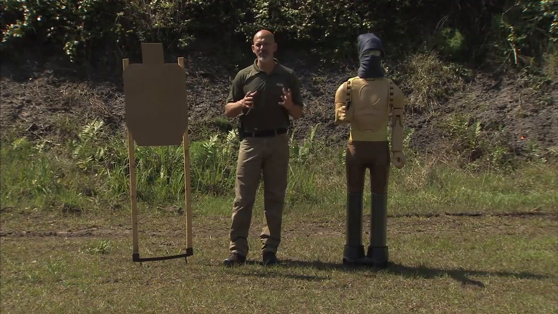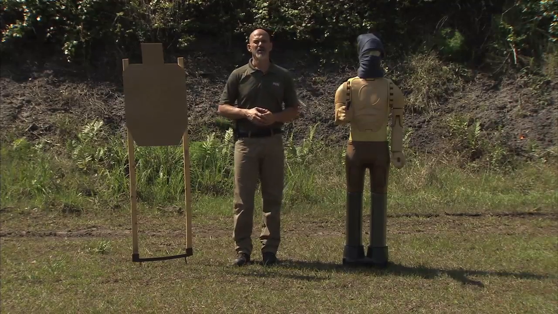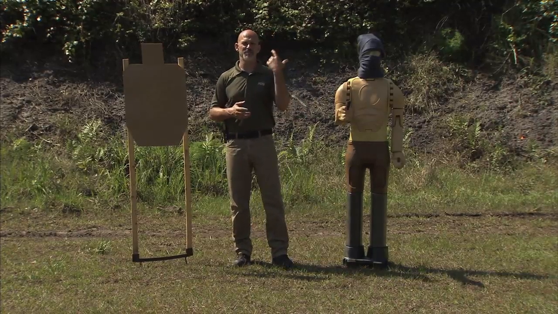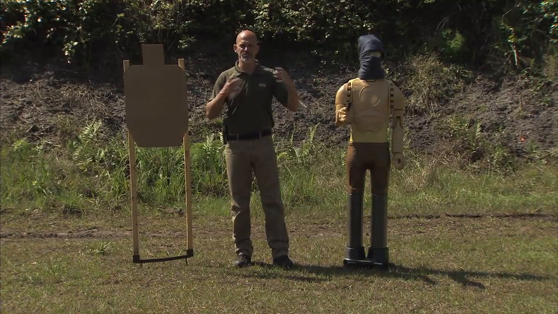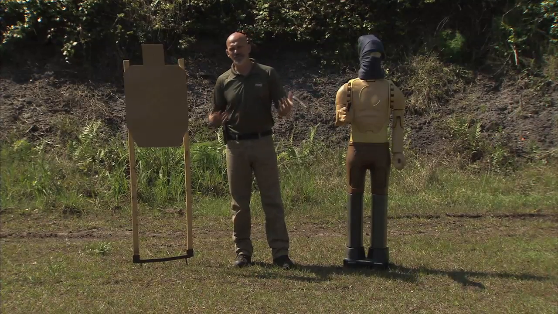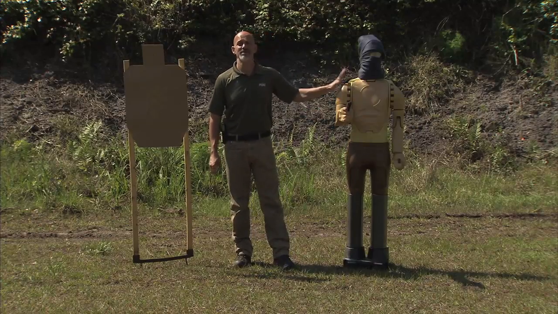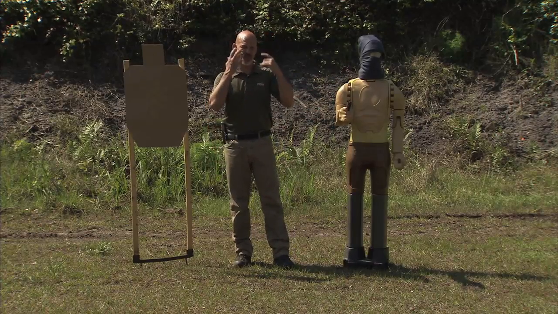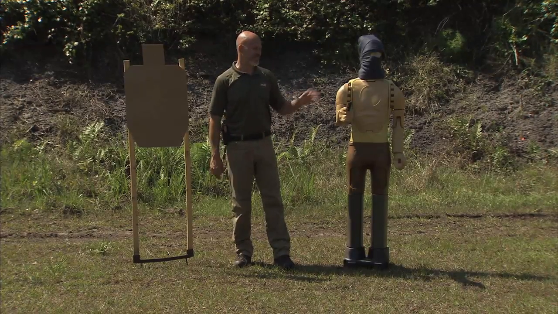We need to think about what can we really gain by training on this type of target versus this type of target. Now, one thing that people immediately say is that behaviorally, this helps you get into a mode or a zone where you're actually afraid. But the fact is, we just spent 20 minutes setting this up, we're standing around it, I'm not afraid of this target.